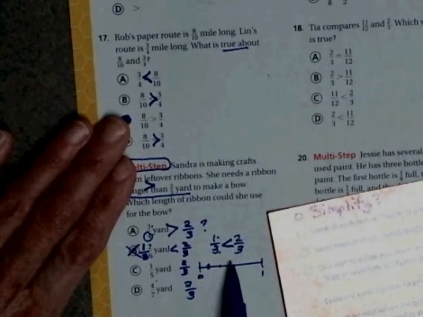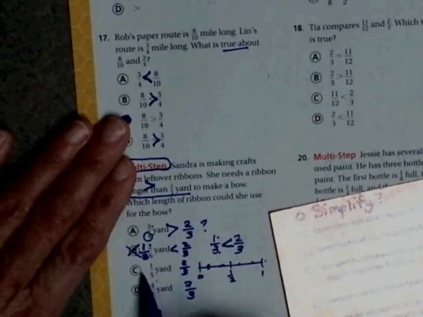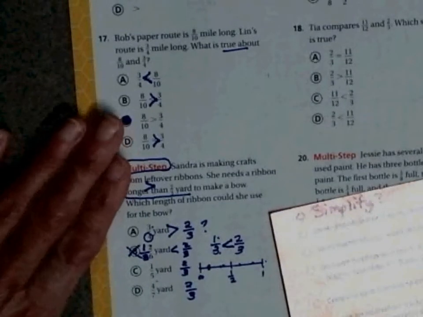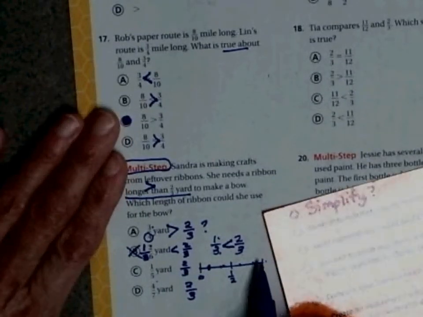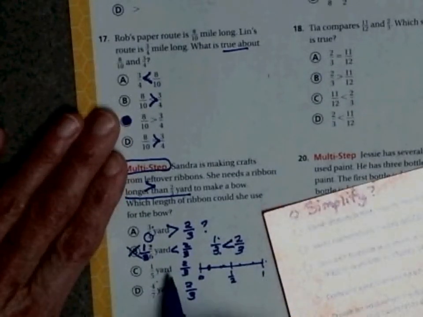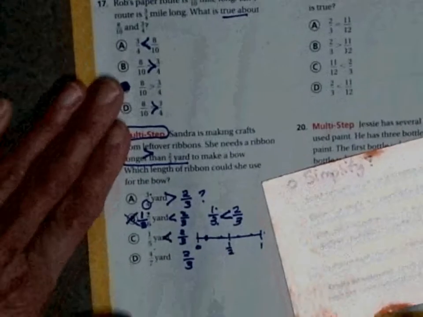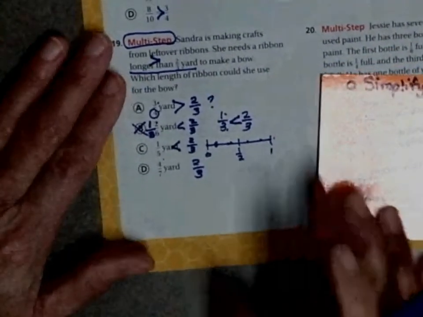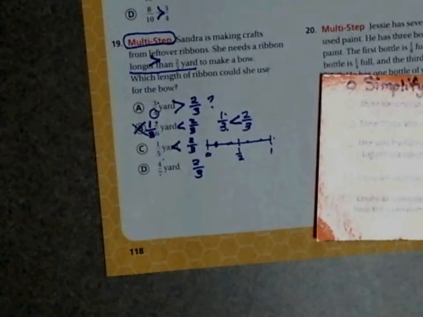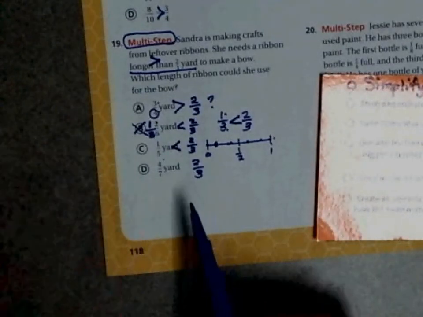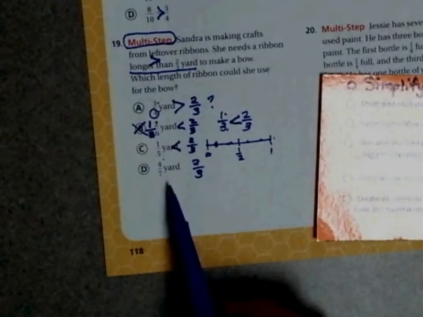If I were to cut this into 5 equal pieces, 1, 2, 3, 4, 5, it's closer to 0. And 2/3 is 1 unit fraction away from a whole. So I can see that 1/5 is going to be less than 2/3, boys and girls. Using that reasonableness, mental math sometimes helps.